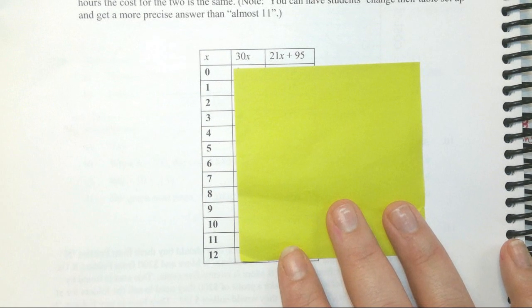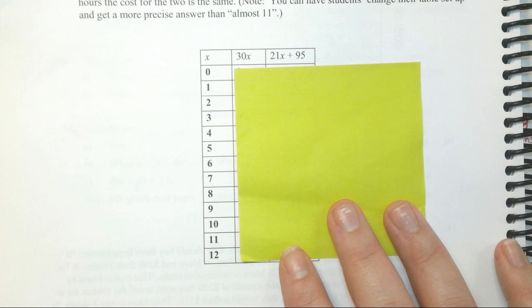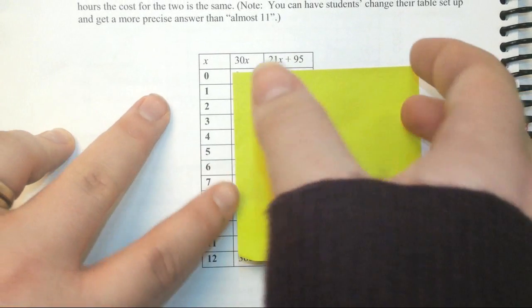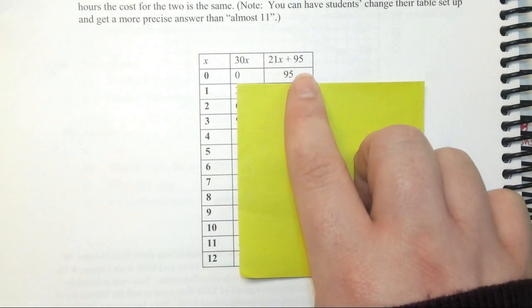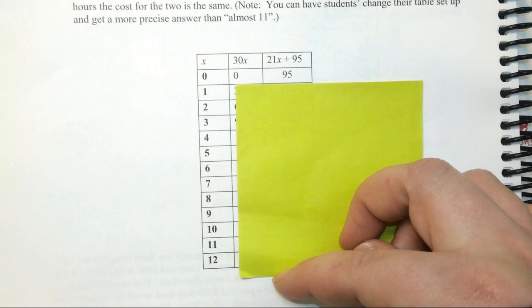Back to we were supposed to be picking more meaningful variables. I think T is more meaningful than X in this case. But we're just filling in a table. So you'll plug in 30 times 0 and you'll get 0. And then 21 times 0 plus 95, you'll get 95. It's going to be a very simple table to fill in.